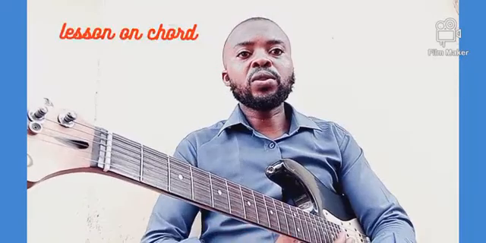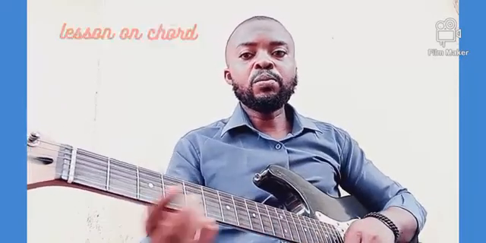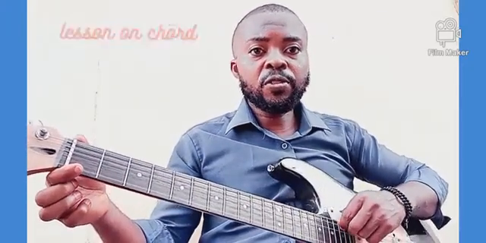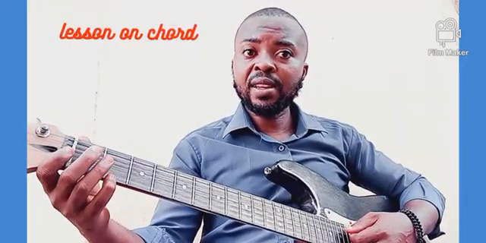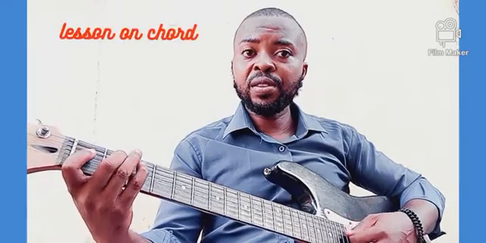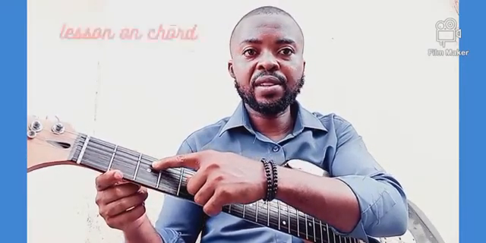In the C open chord, from the fifth string you stress to where you have C. This is A, B, and C. So your C is on the third fret space, fifth string.